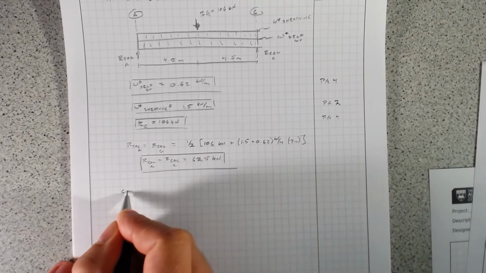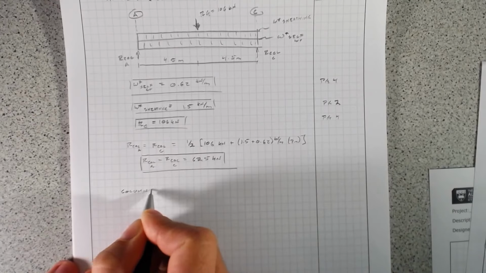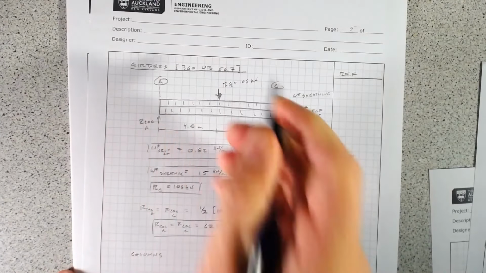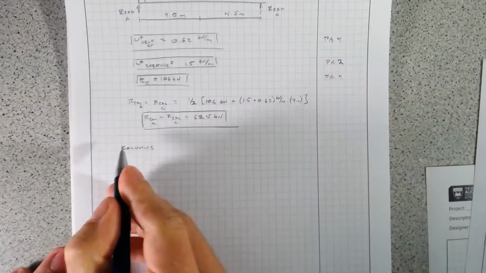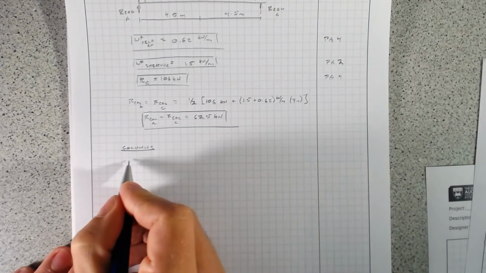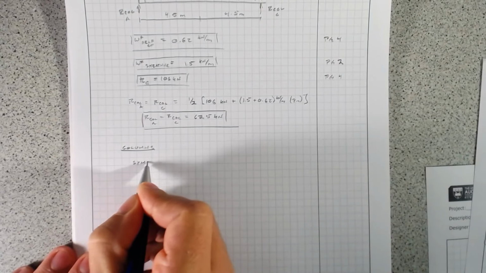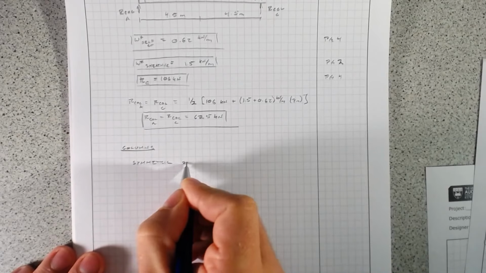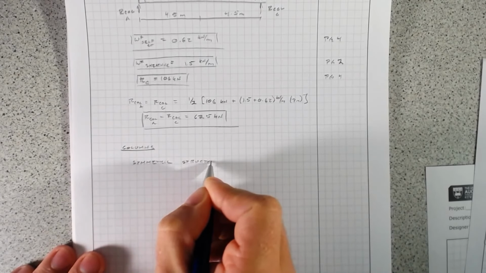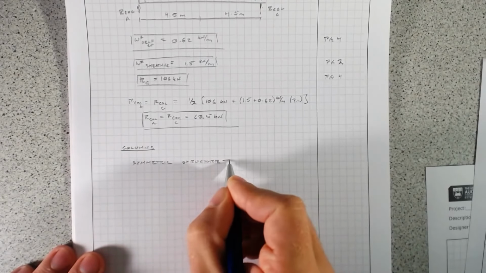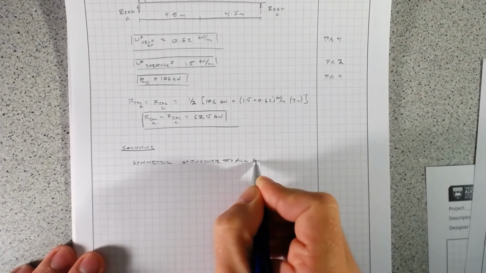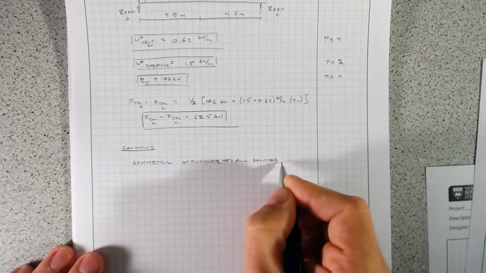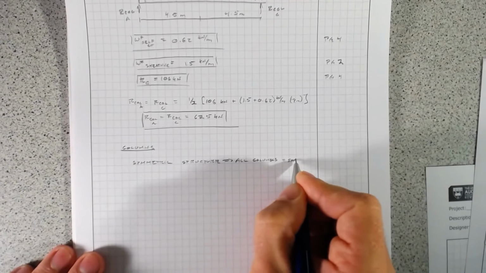So for our columns, symmetric structure, all columns, same load.